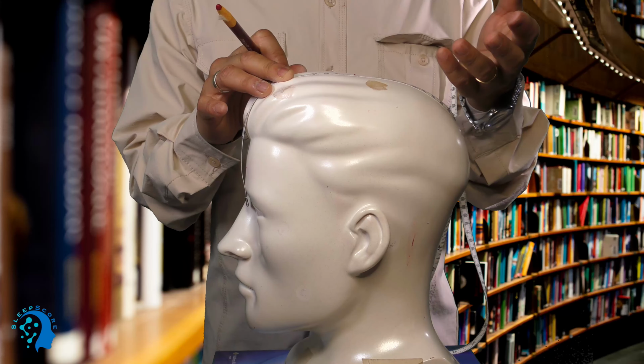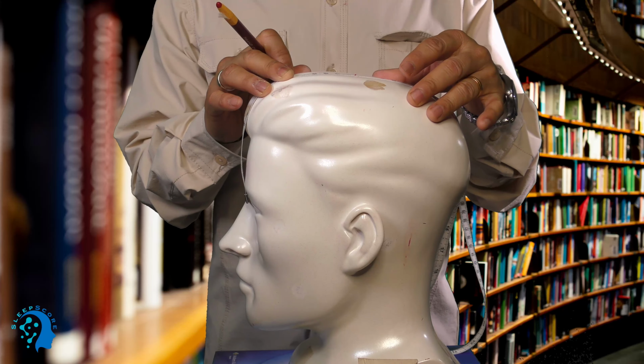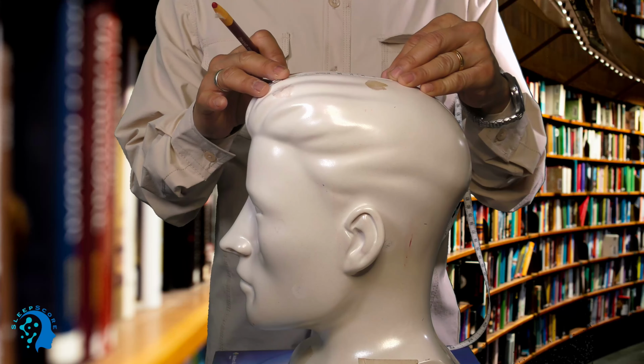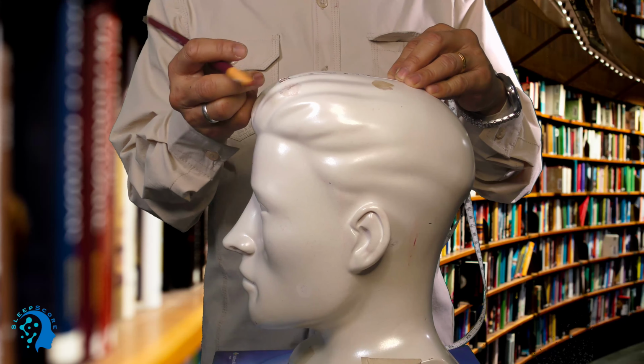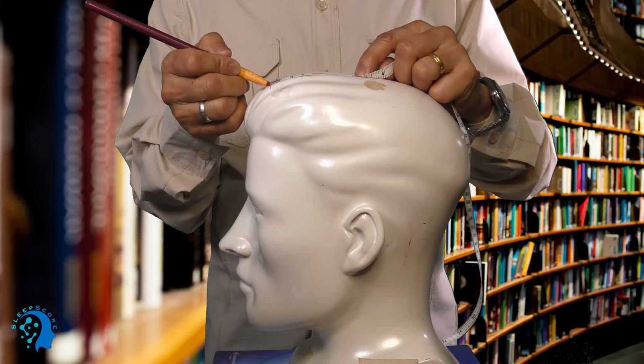Double of 38 is 76, so I take 7.6, which is right here. So this is 7.6. What I did, I went from the center, from here, 7.6 down, right here.